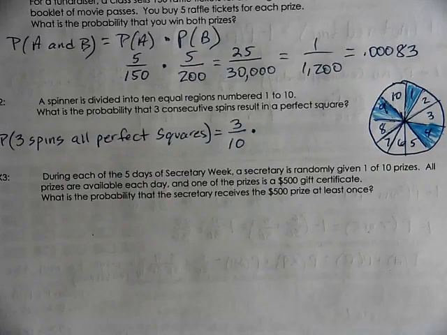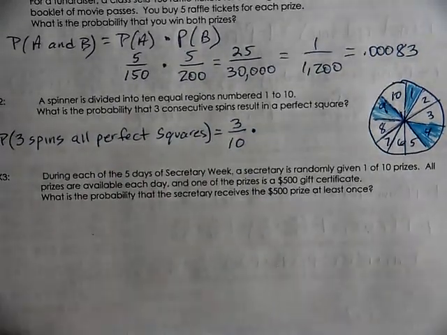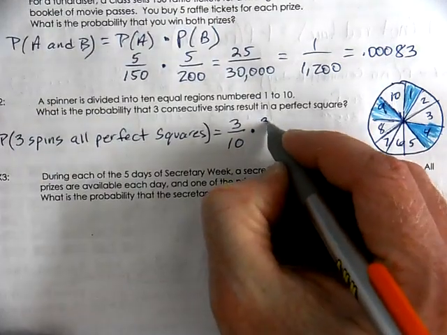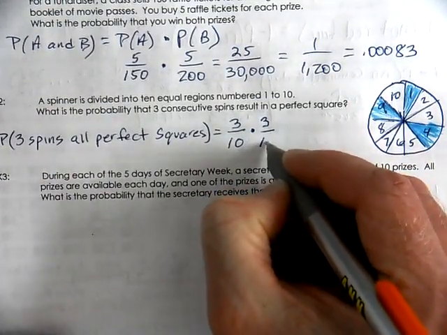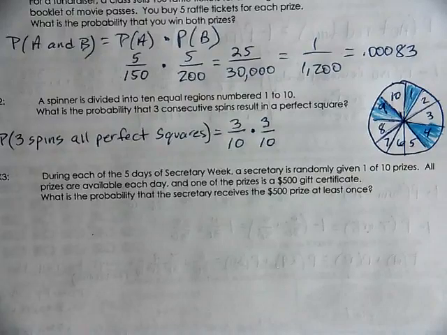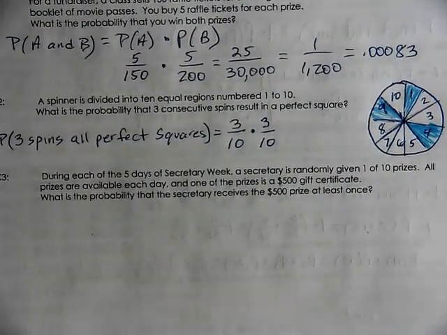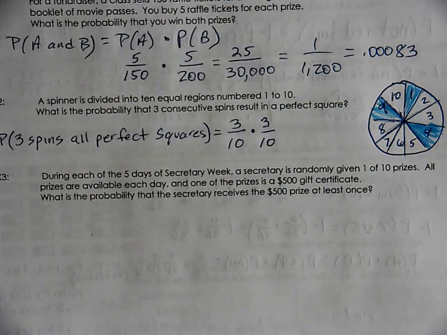What's the probability of getting it the second time? You still have 3 out of 10. We don't lose a spot. It's okay if you land on the same spot again. So it's not going down. It's 3 out of 10. That's what makes this independent. Probabilities don't change.